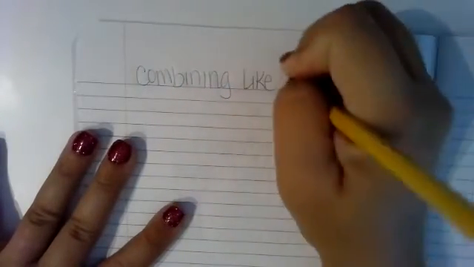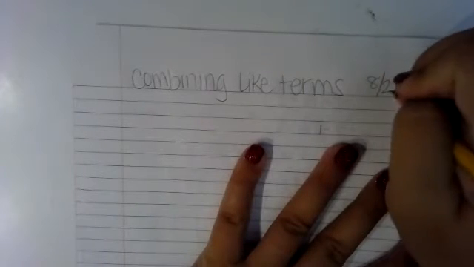Okay, so today we are going to be looking at combining like terms. And today is the 25th. Okie dokie. So combining like terms means that we are going to have an expression that we start with.